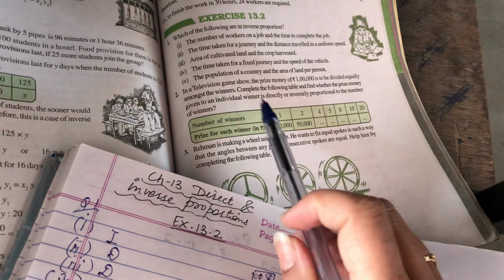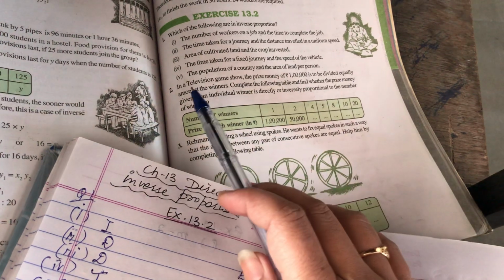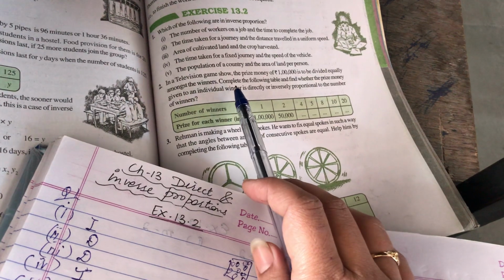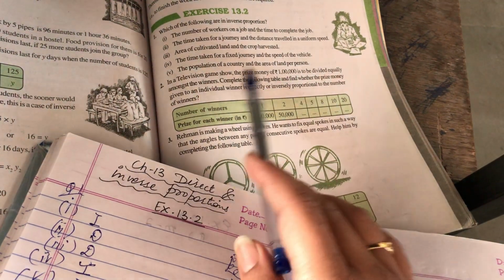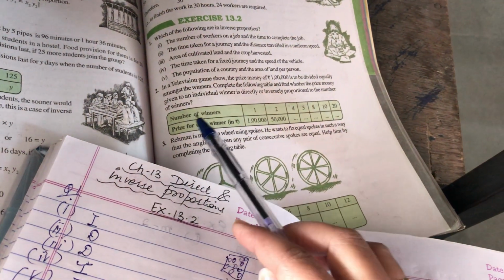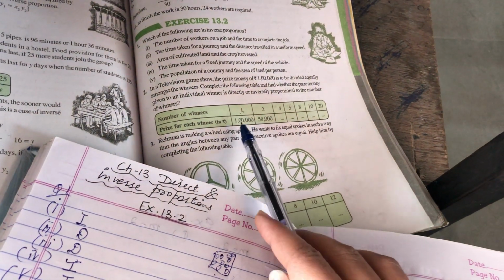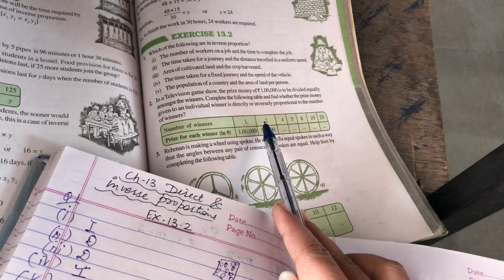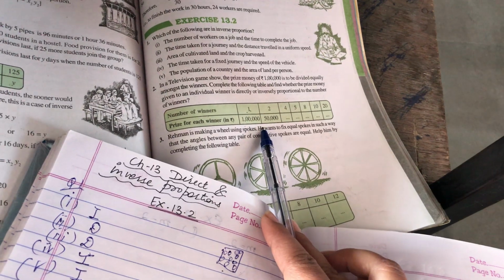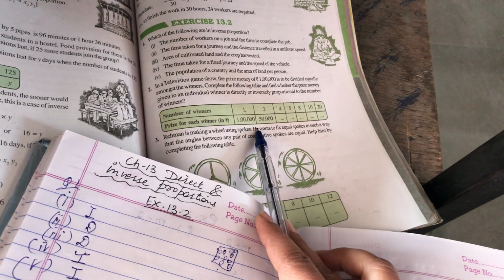Question number 2 now. In a television game show, the prize money of rupees 1 lakh is to be divided equally amongst the winners. You must have seen so many game shows where prize money is given. Complete the following table and find whether the prize money given to an individual winner is directly or inversely proportional to the number of winners. Let's see the table. Number of winners here. If there is one winner, prize money is 1 lakh. If there are two winners, prize money is distributed. It is 50,000, because the organizer of the game show is only spending 1 lakh rupees.